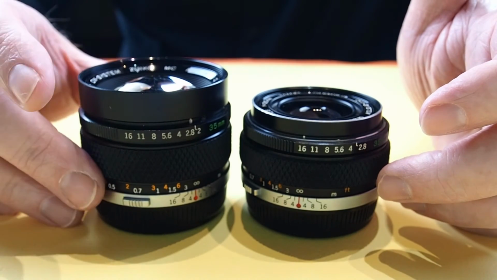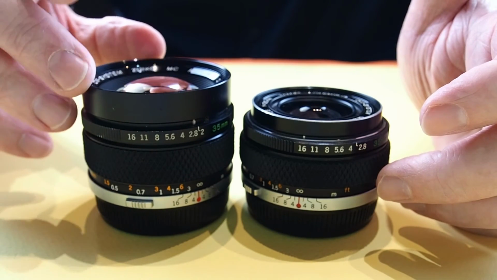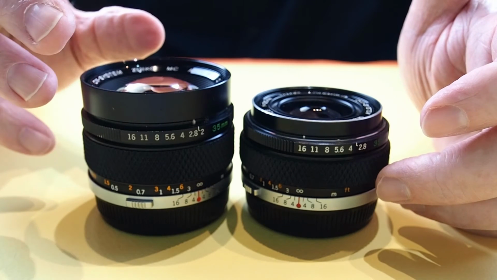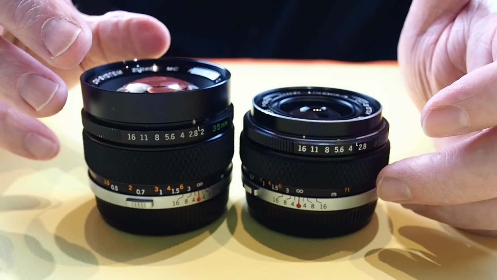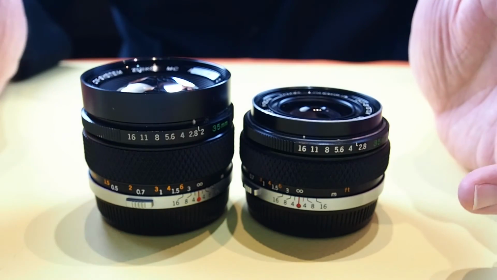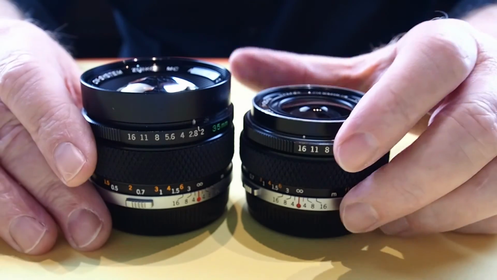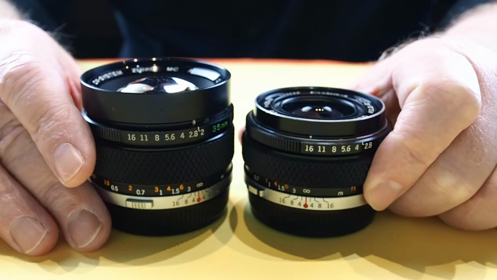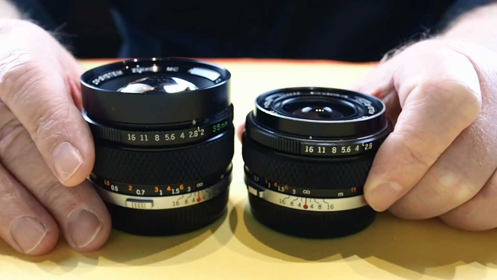However, I really like it. I think it's a great lens, and if you're prepared to spend the extra money on it, then I think you'll be very, very happy with it. From 5.6 onwards, it's really just wonderful.